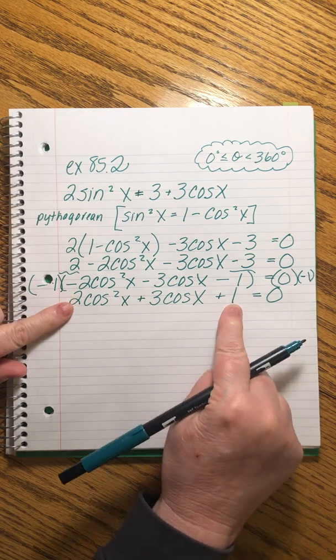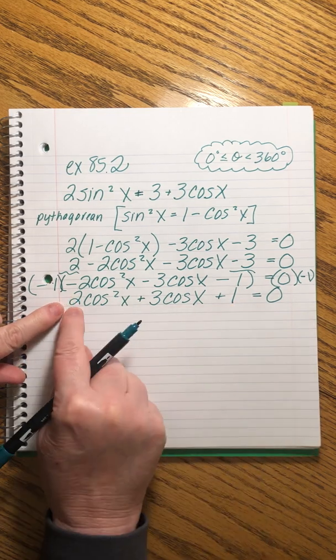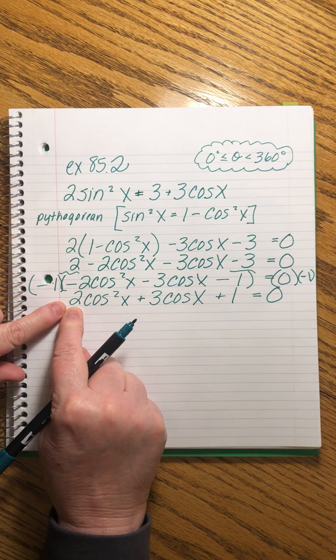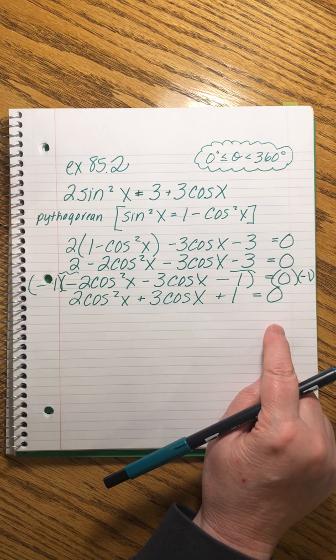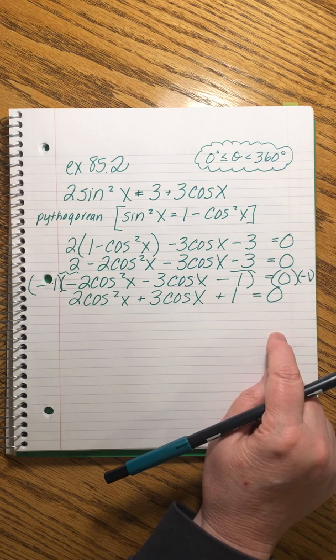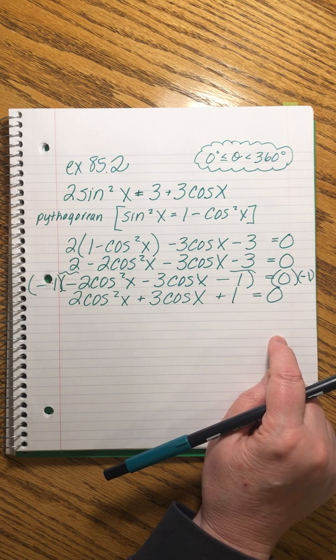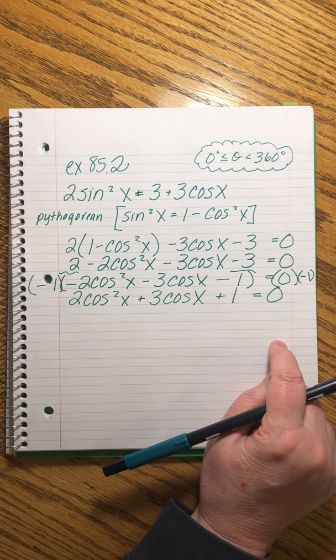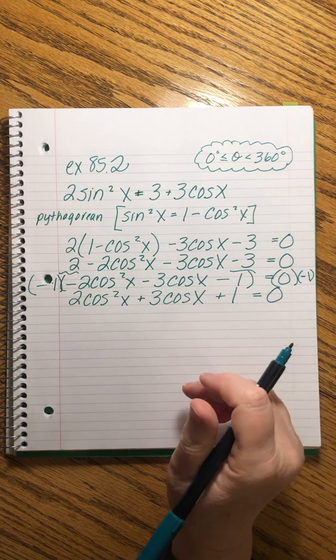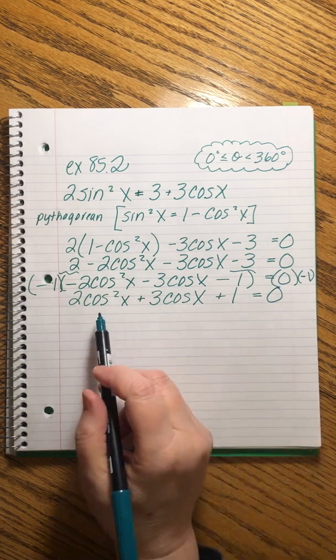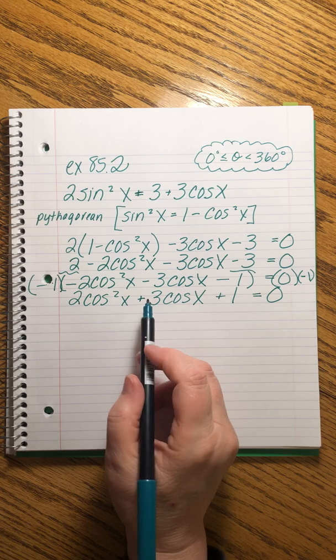We can't use basic inspection because of the 2 here, but we don't have to break out the man-eating dragon, which is the quadratic formula. I always call the quadratic formula the man-eating dragon because it's big and scary. But we're going to try advanced factoring this.